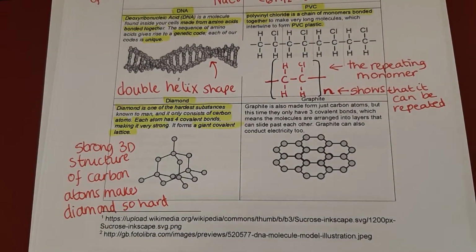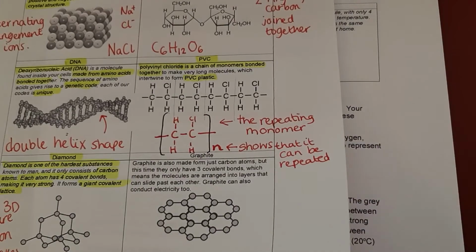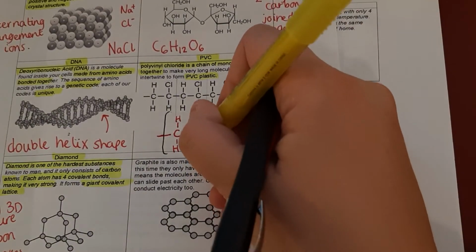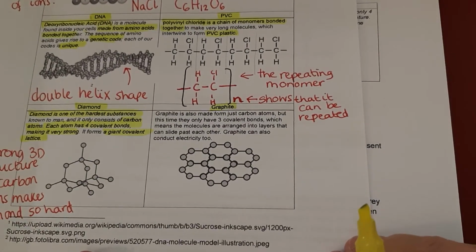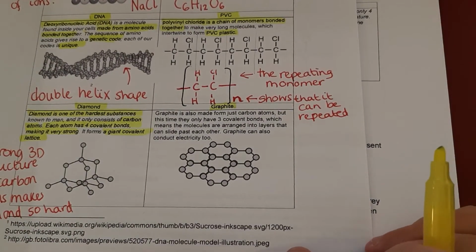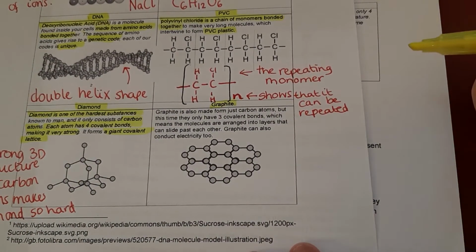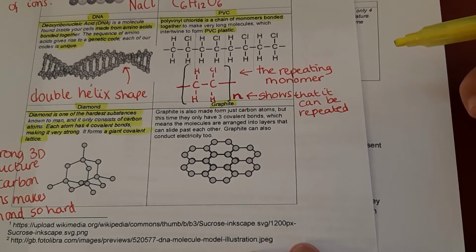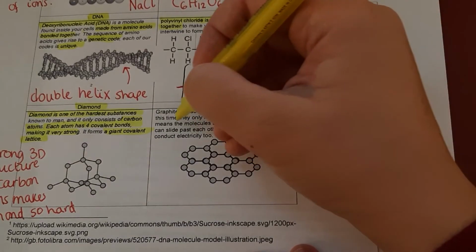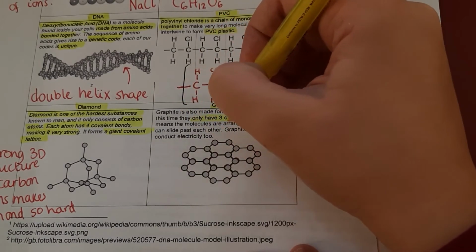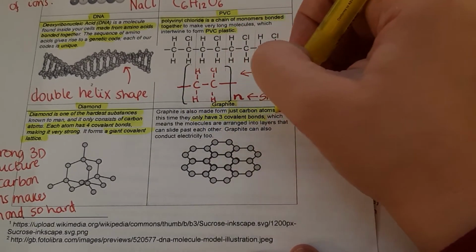I'm going to move on to graphite now. Graphite is also made from carbon, just carbon. Very different form of carbon to diamond, much cheaper, for instance. Now, this time, each carbon atom only has 3 covalent bonds. If you remember diamond, every carbon atom had 4 covalent bonds. So this time, they only have 3 covalent bonds.